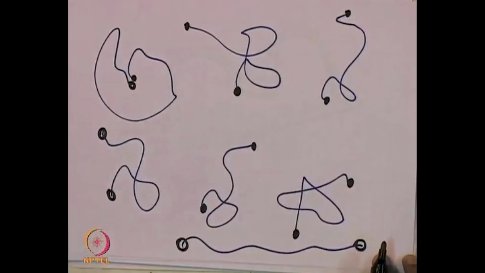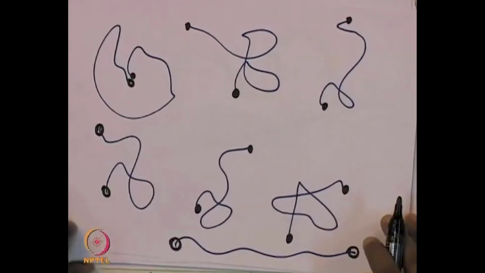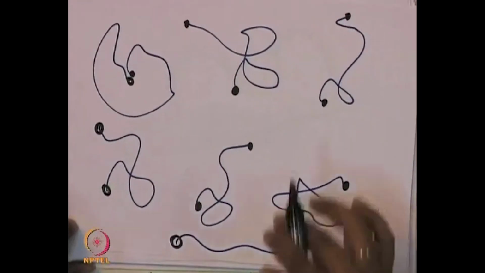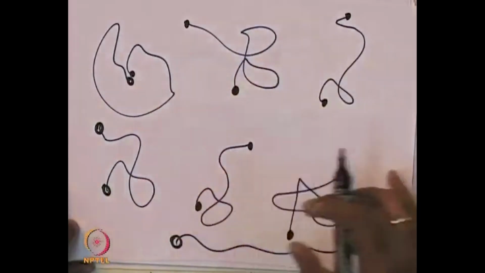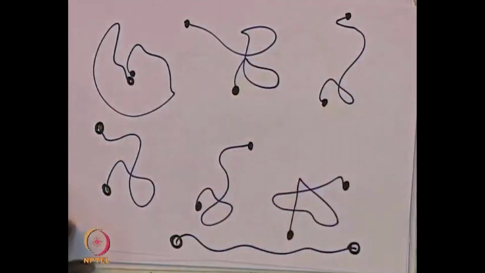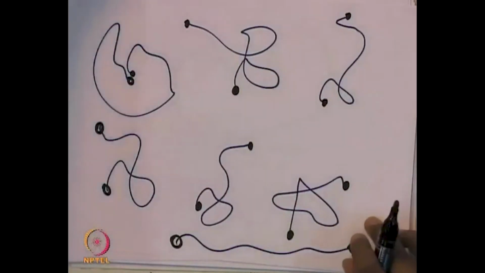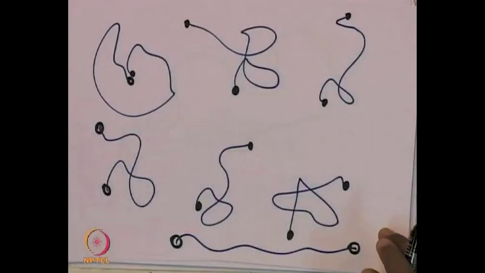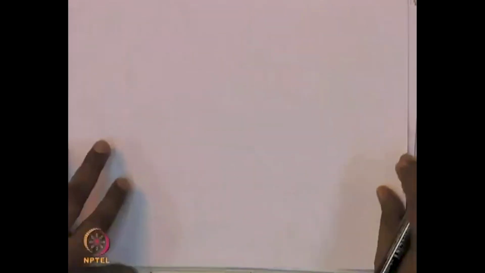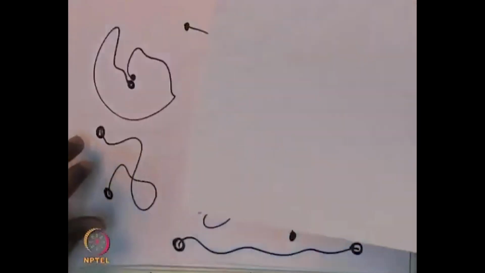So, just like we did the experiment of measuring height, you can do an experiment of measuring the end-to-end distance of the DNA, and you can make a histogram and plot it. Then it might look like a Gaussian distribution if you wish.